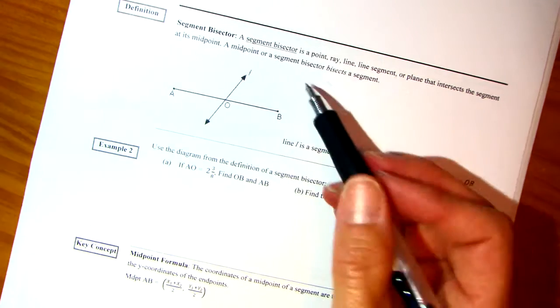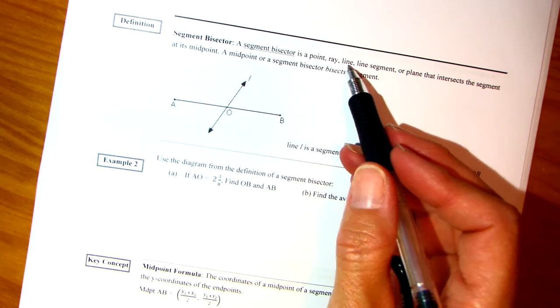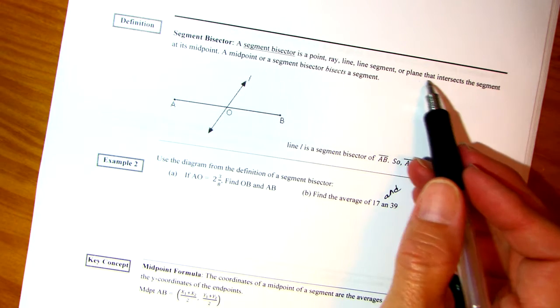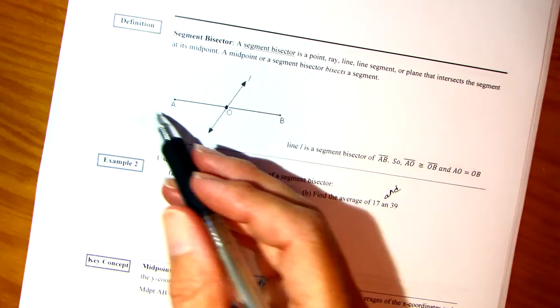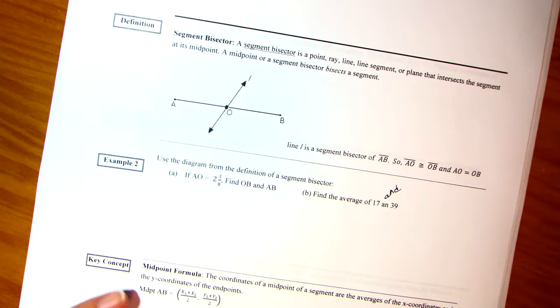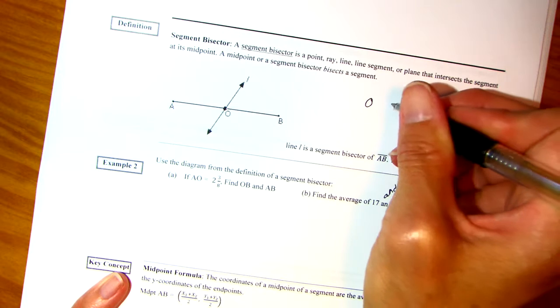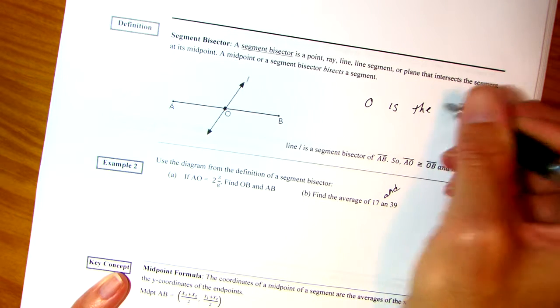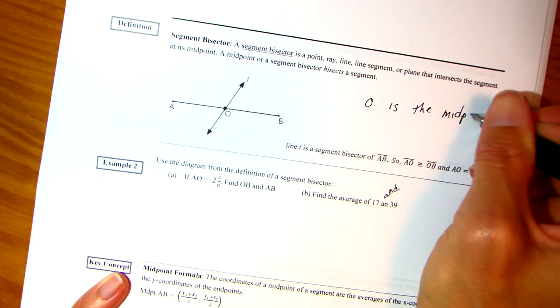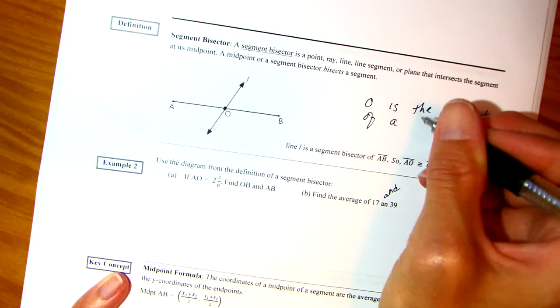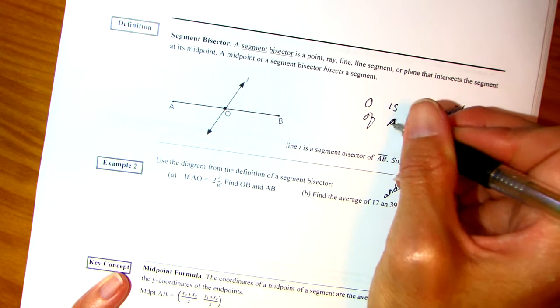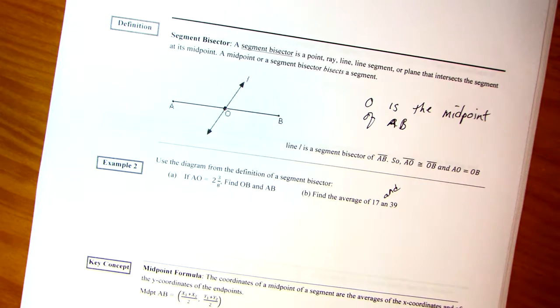Well, a segment bisector is a point, a ray, a line segment, or a plane that intersects a segment at its midpoint. So that means O is the midpoint of AB. I'm going to write that down. You just want to capitalize your points.